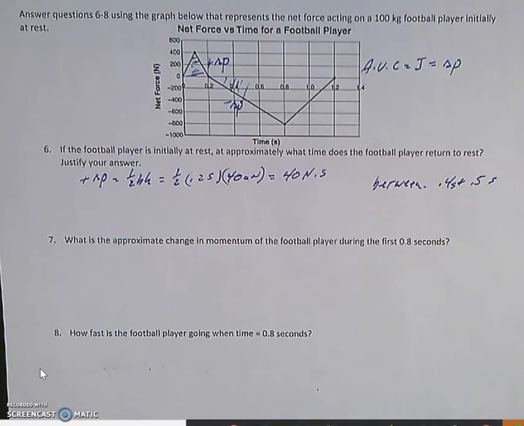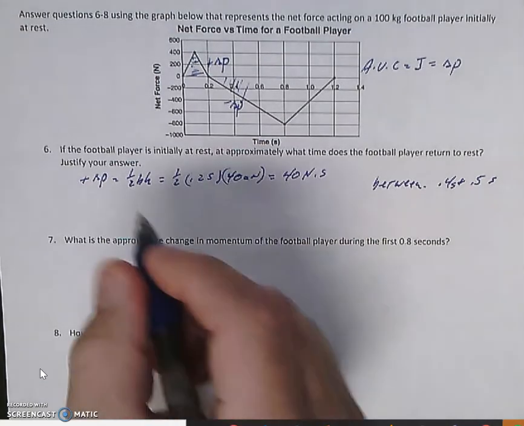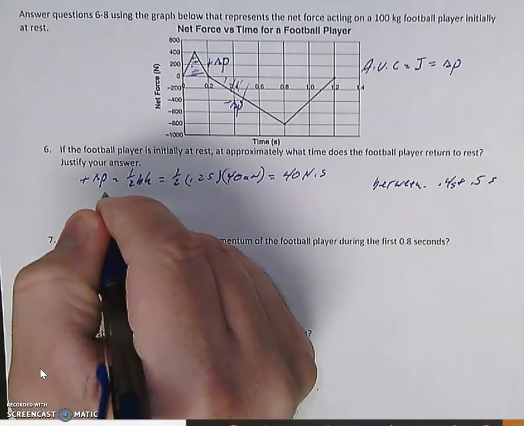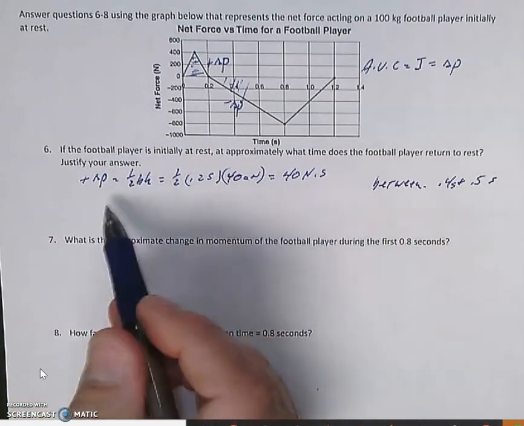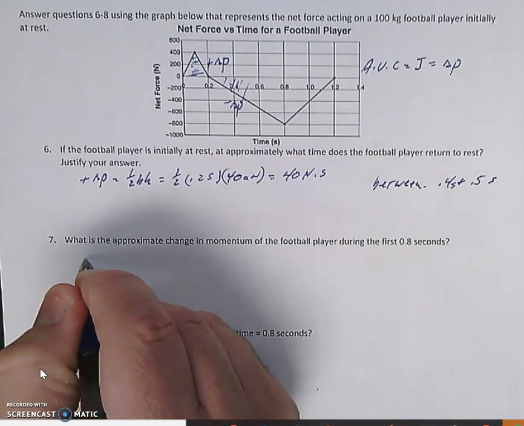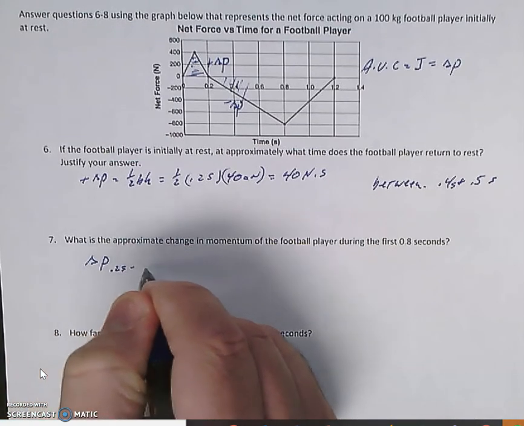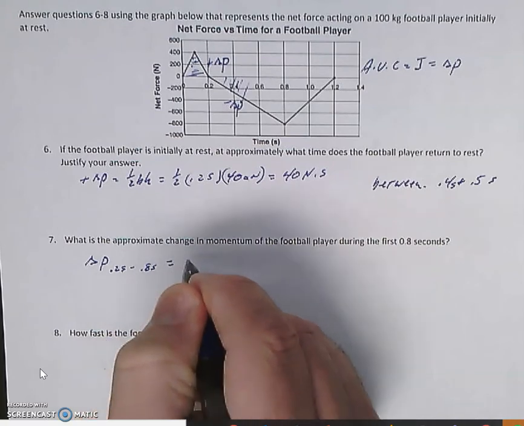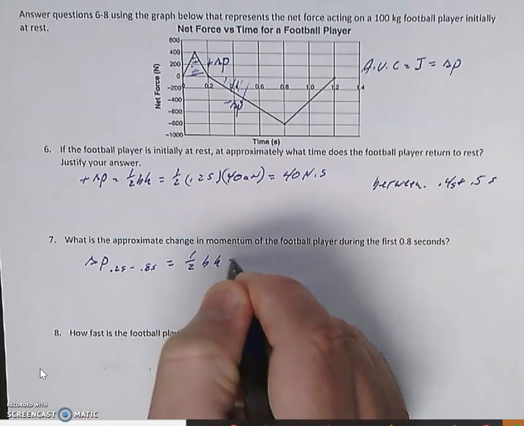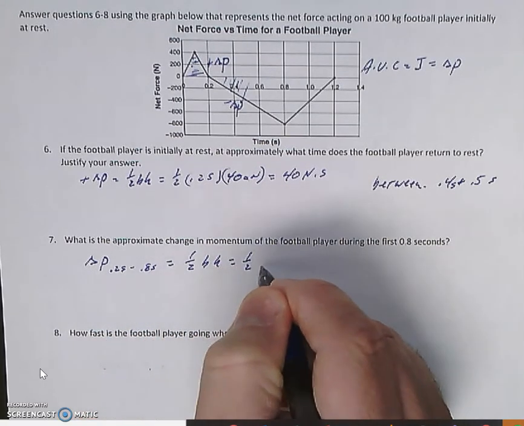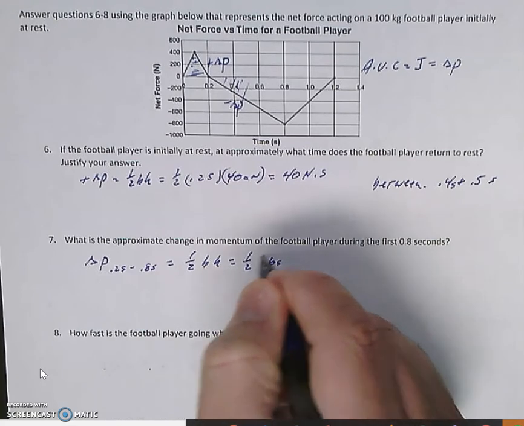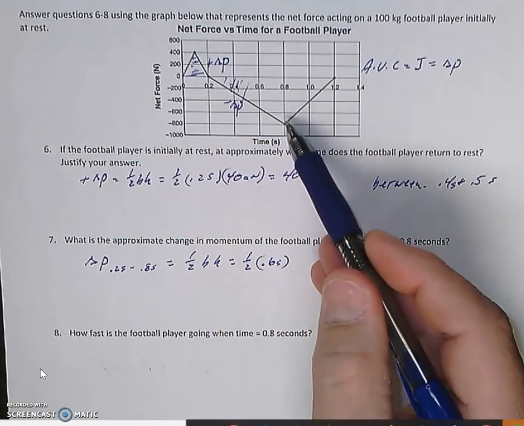What's the approximate change in momentum of the football player during the first 0.8 seconds? Well, now, we've already got our delta P up here for the first 0.2 seconds. What's our negative delta P for 0.2 seconds to 0.8 seconds? Again, it's a triangle, 1/2 base times height, so that's 1/2 times 0.6 seconds. And then, what's that force down here?